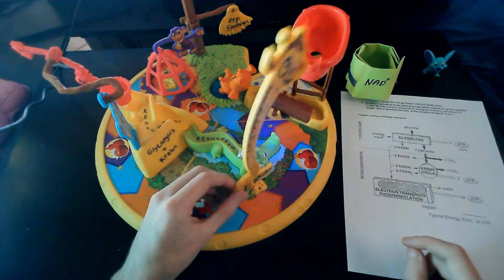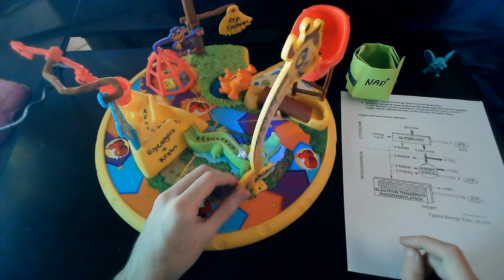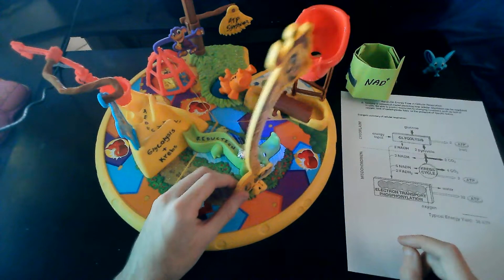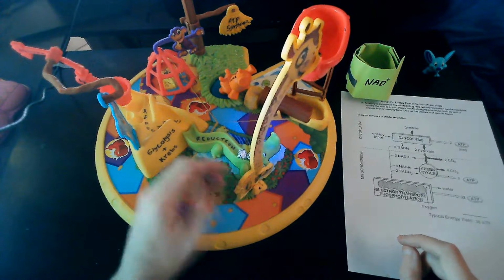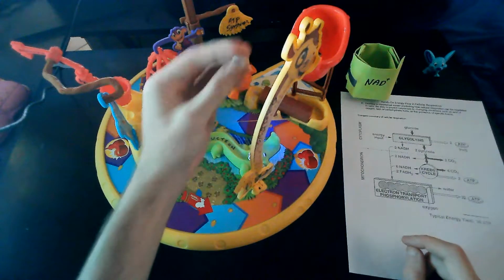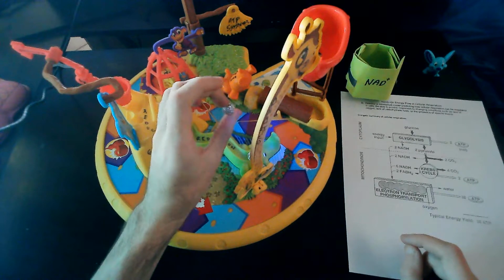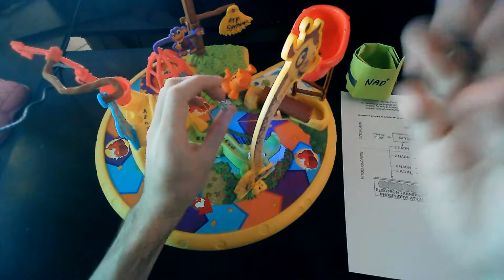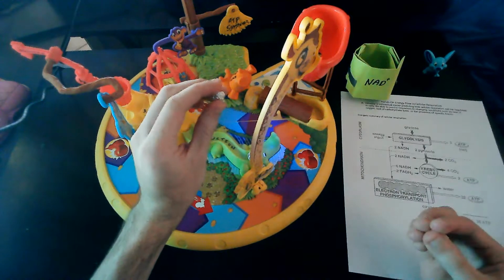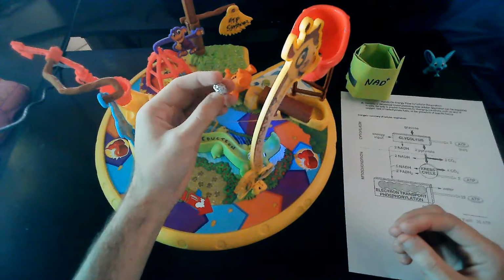So now we're at the giraffe. The giraffe is oxygen. Oxygen is the final electron acceptor. Oxygen doesn't necessarily carry the NADH to the electron transport chain as we're going to say it does here. But what it does do is pull the electrons from NADH down the electron transport chain because it's the final electron acceptor.